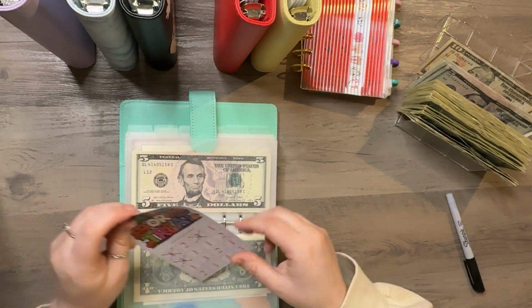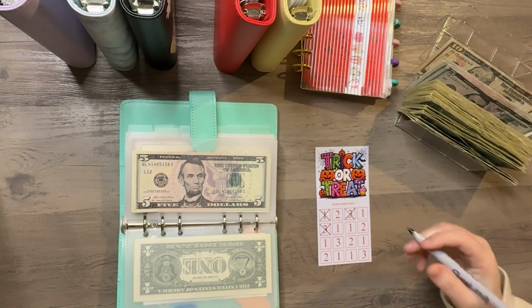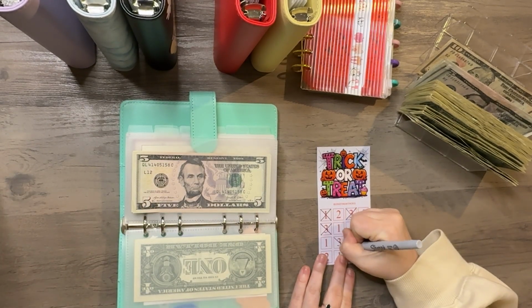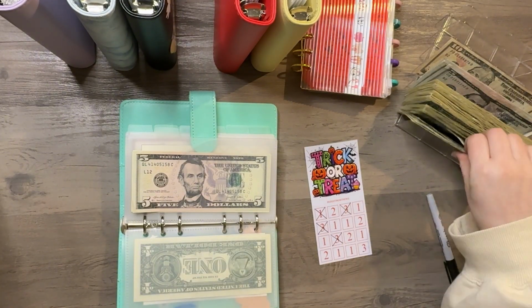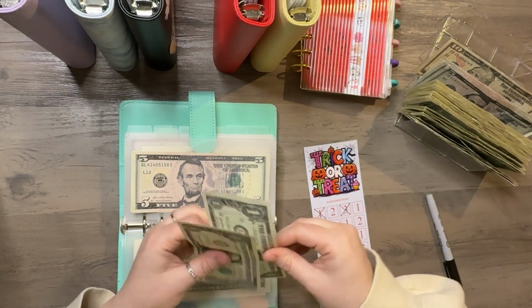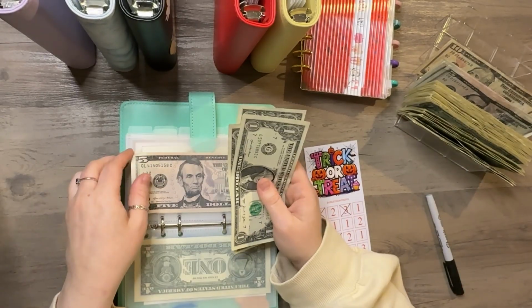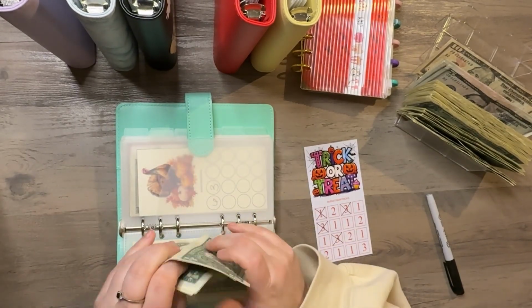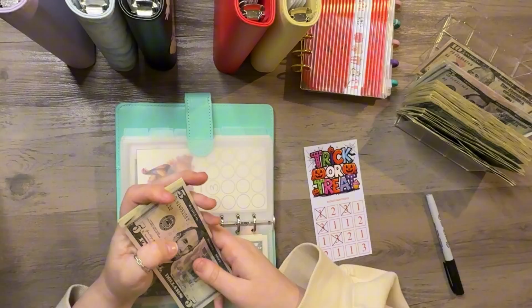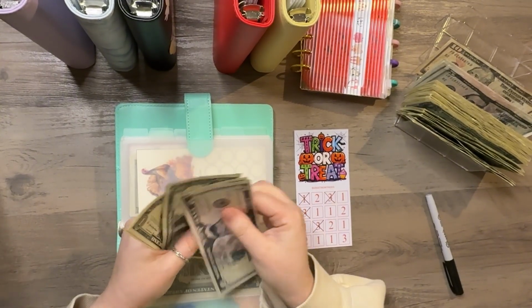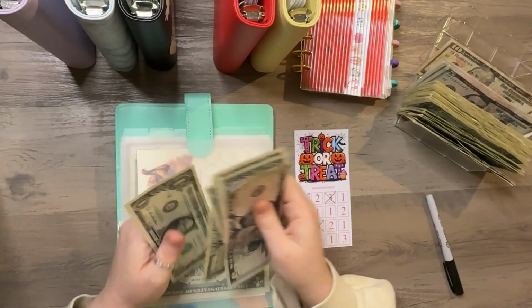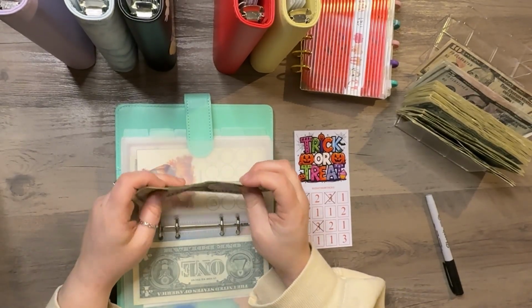Next up is Halloween Trick or Treat Challenge. And this one's going to be getting $3 today. So I'll just cross off this 3 here. I'll be on 1, 2, and 3. Okay, so Trick or Treat Halloween Challenge now has 5, 6, 7, 8, 9, 10, and $11.